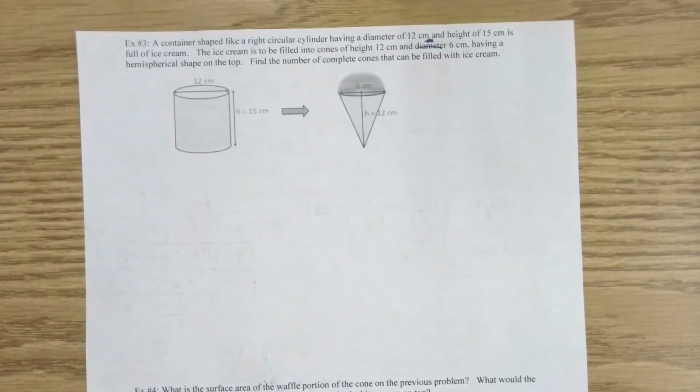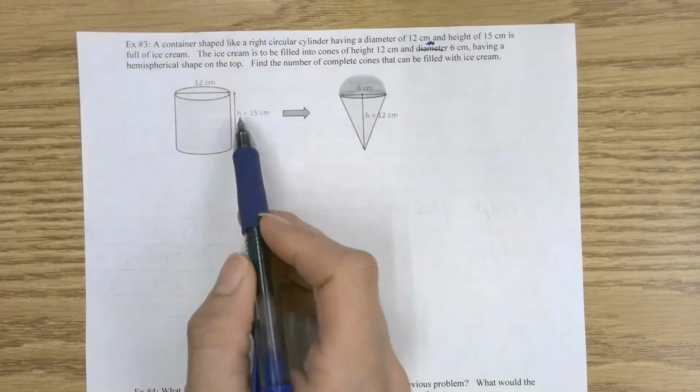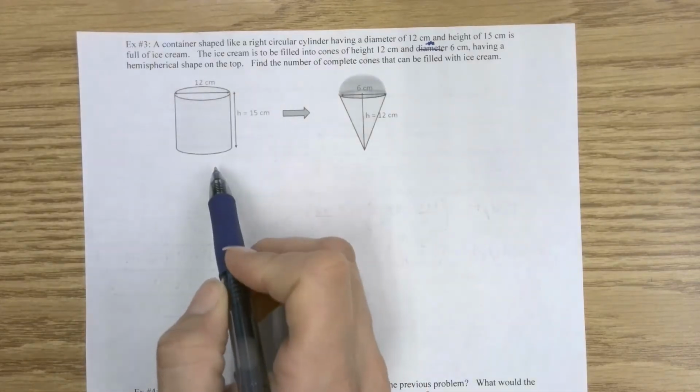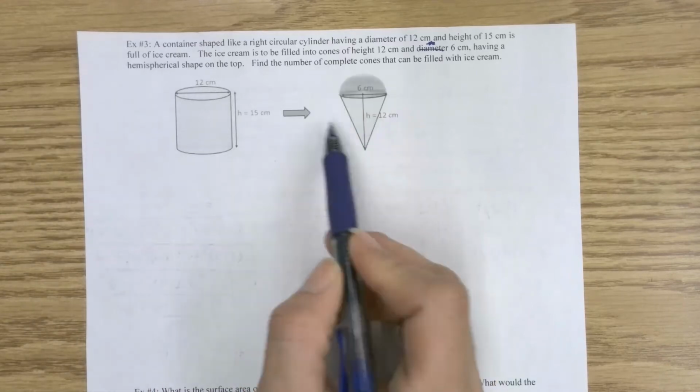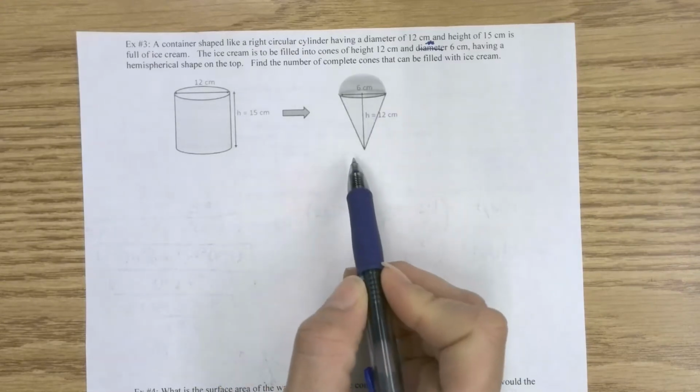Okay, so I'm going to come back over. Let's look at our story. It says a container shaped like a right circular cylinder has a diameter of 12 centimeters and a height of 15 centimeters, filled with ice cream. The ice cream is to be filled into cones of height 12 centimeters and diameter 6 centimeters, having a hemispherical shape on the top. Find the number of complete cones that can be filled with ice cream. All right, so you basically have a tub of, let's say, Ben & Jerry's ice cream. If all of your cones are going to have the exact same dimensions, how many complete cones can you create?